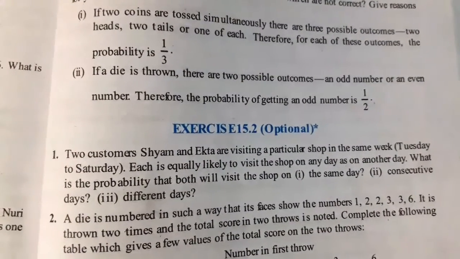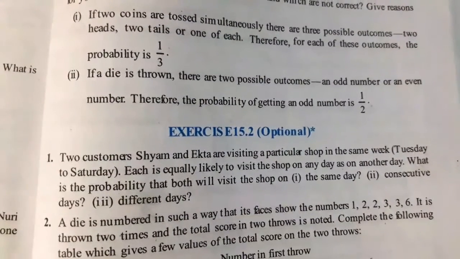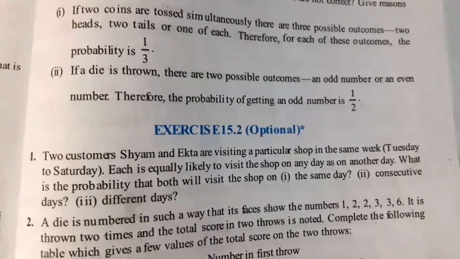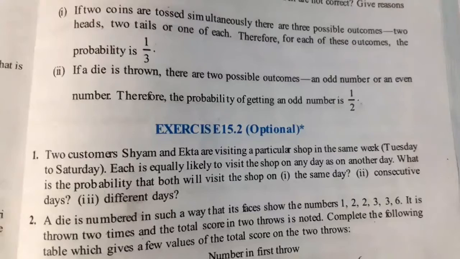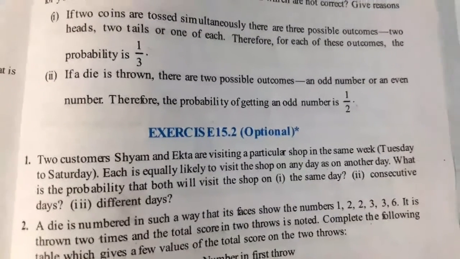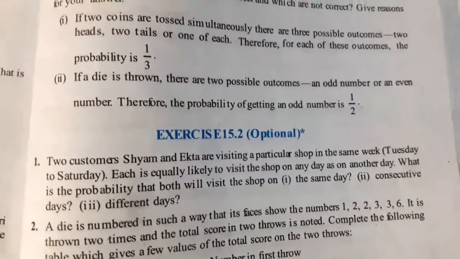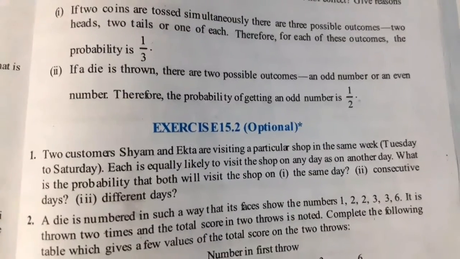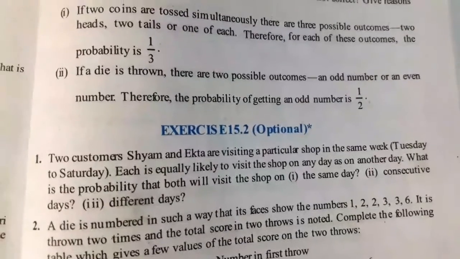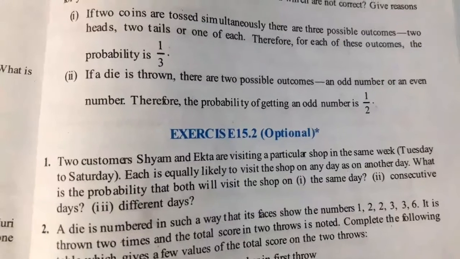Again, what we have observed is that these two events, even and odd, if you consider all outcomes 1, 3, 5, 2, 4, 6, together form the complete set of all possible outcomes, right? So they are complementary events, and of course we can accept the fact that the probability is 1 by 2 for getting an even number and for getting an odd number. So this is correct.